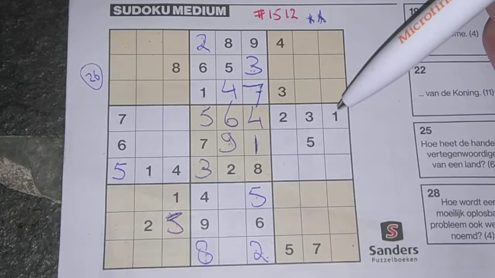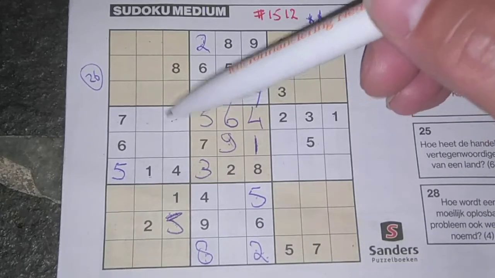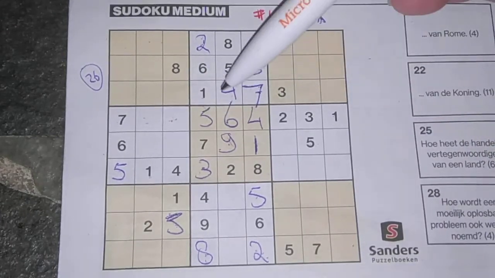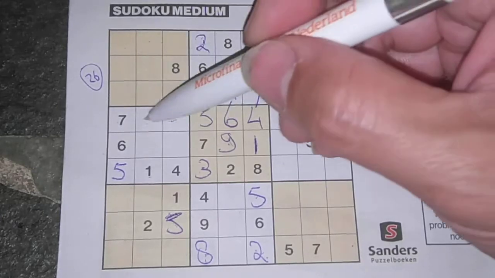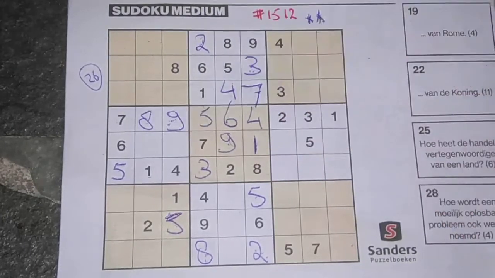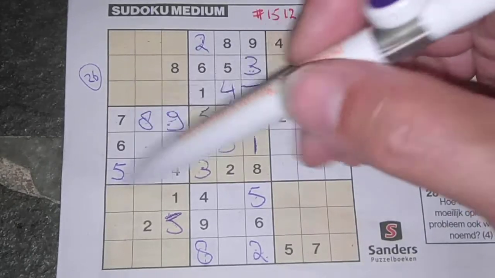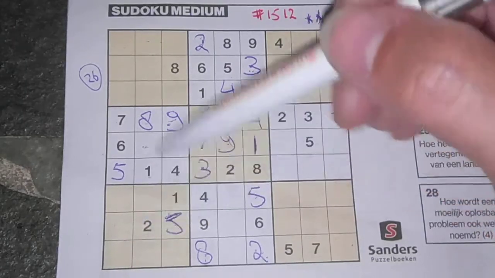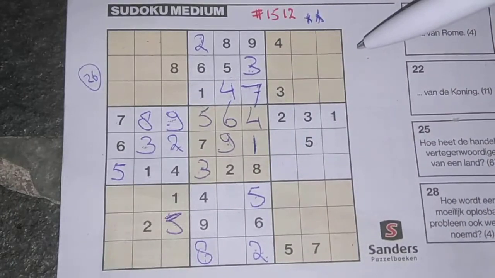How about these two numbers in this row? The missing numbers here are the 8 and the 9. 8 and the 9, we see here an 8, no 8 there. 8 should be there, and the 9 goes there. 2 numbers left in this big square for the numbers 2 and 3. We have a 2 here, no 2 there. 2 should be here, and the 3 goes there.